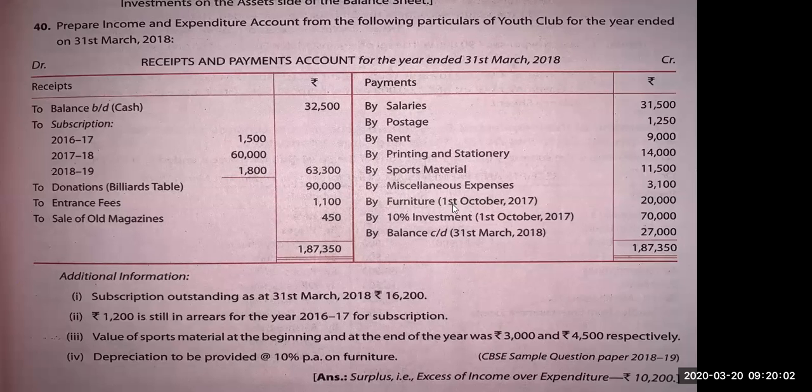And second, this is also an adjustment, so it must affect two accounts. One is the income and expenditure account, on the income side. You will write accrued interest, not outstanding interest. Accrued 10% interest, 3,500. Okay?